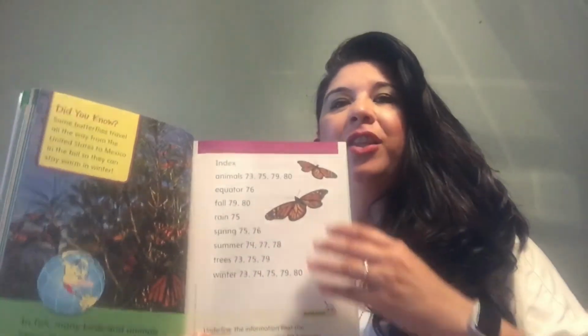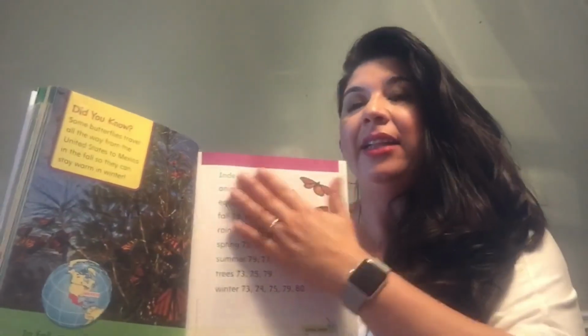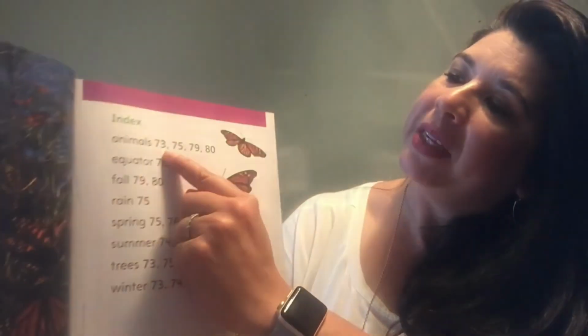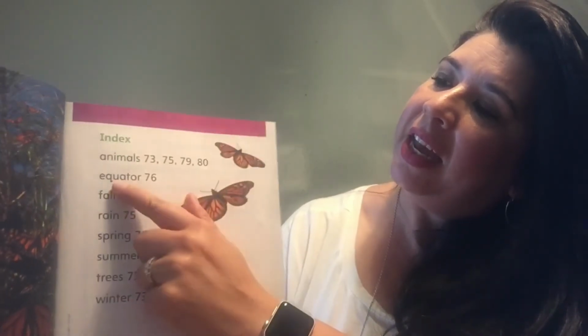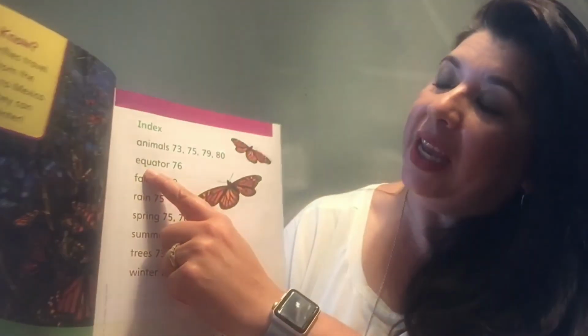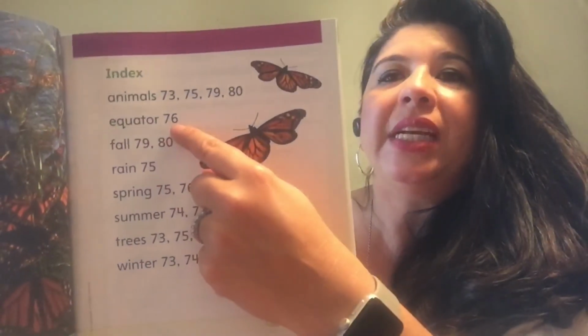Okay, and so then we have the index. The index is a specific text feature also. So if we wanted to know about animals, we can go to what page? 73, 75, 79, 80. If we wanted to know about the equator, we go to what page? It says 76. Okay? So this concludes our story for the week.